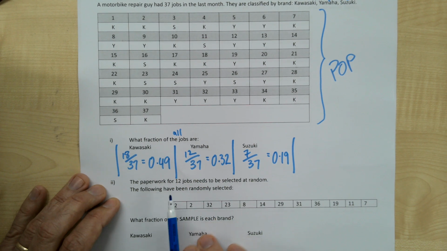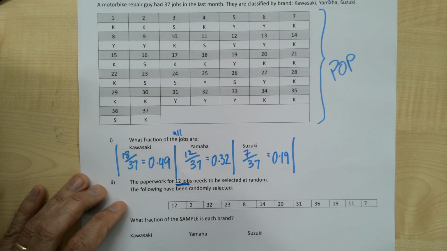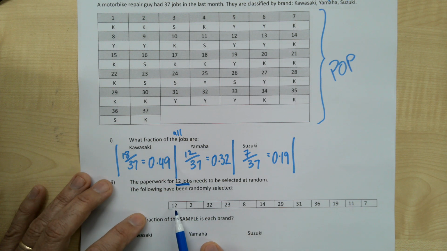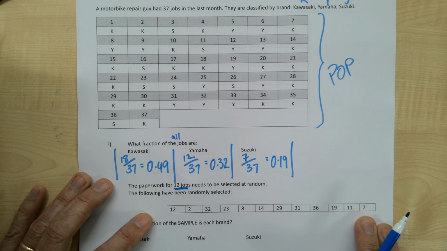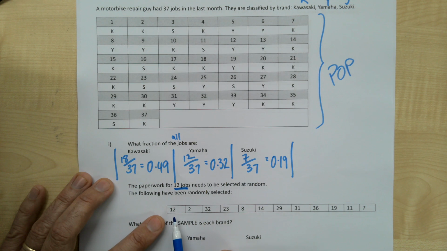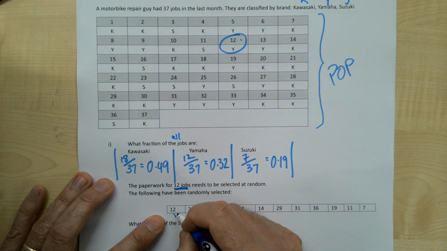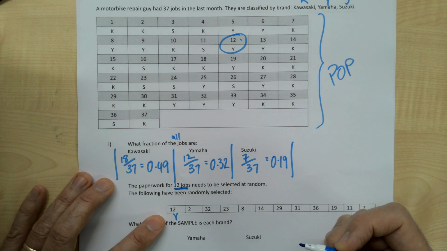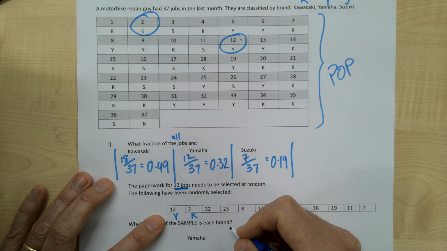All right, so now let's talk about the sample. The paperwork for 12 jobs, so that's our sample, needs to be selected at random. The following have been randomly selected: 12 to 32. So these are the jobs that have been randomly picked. What you do now is go, righto, number 12. What is number 12? You're up here. Well, there's 12. It's Yamaha. Number 2 is Kawasaki. And away you go.